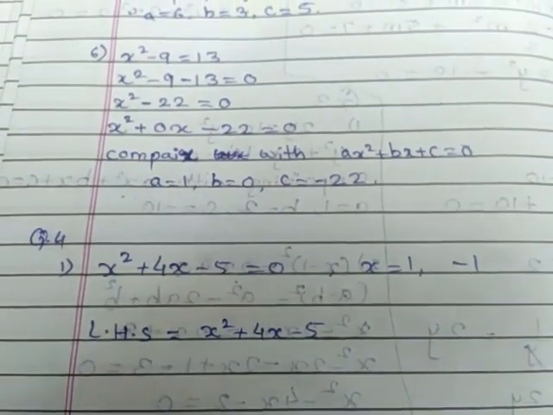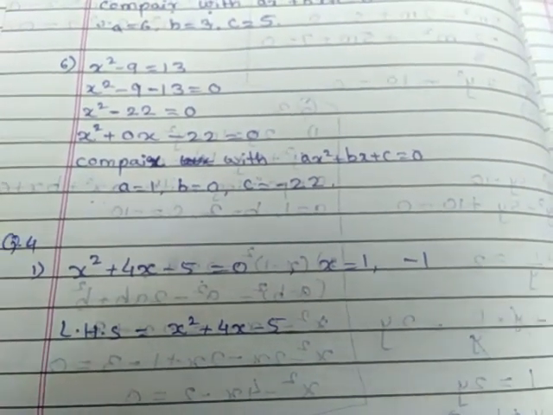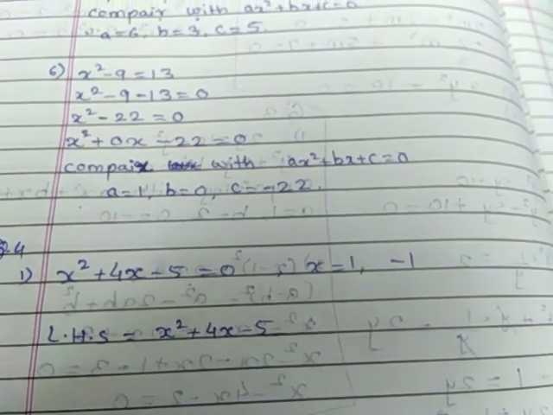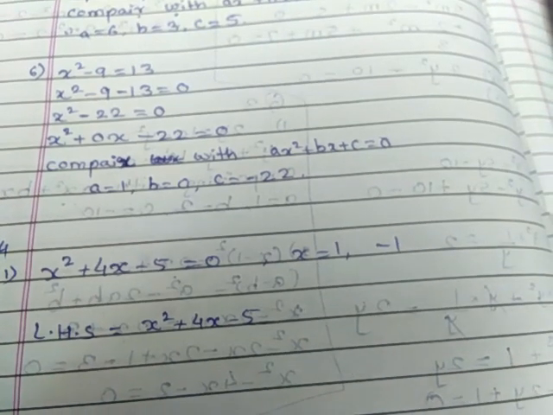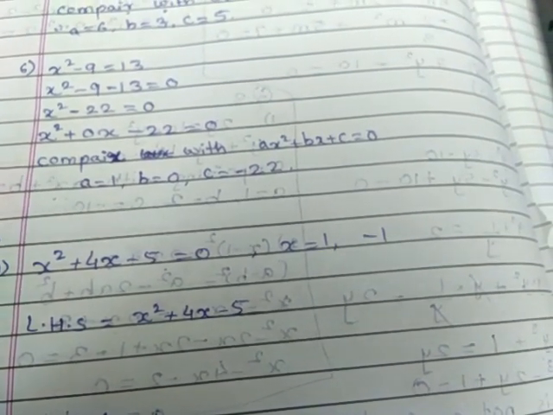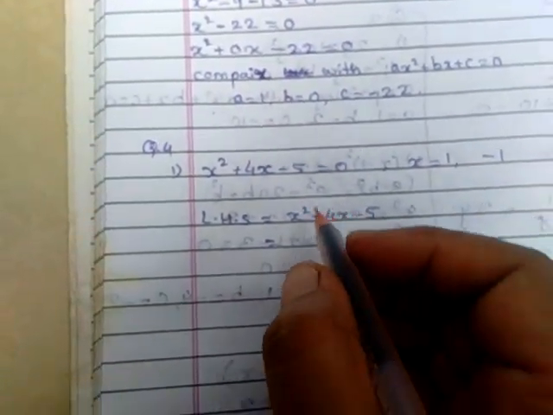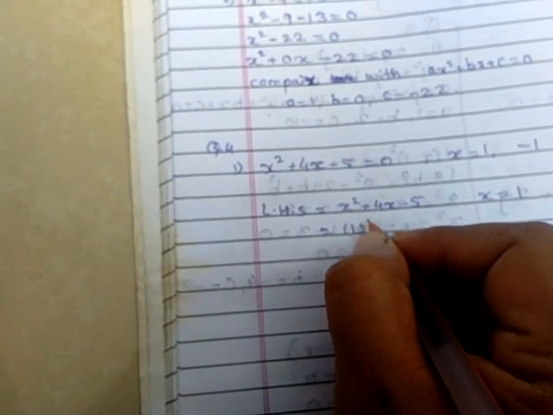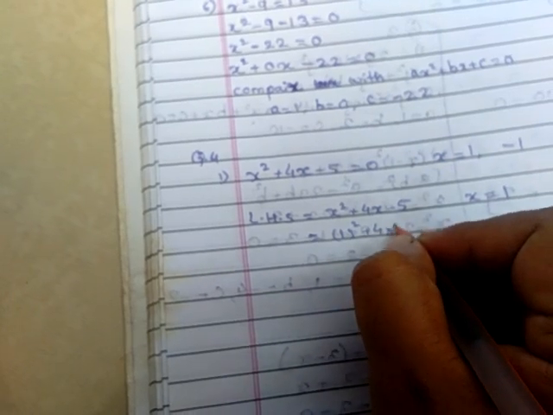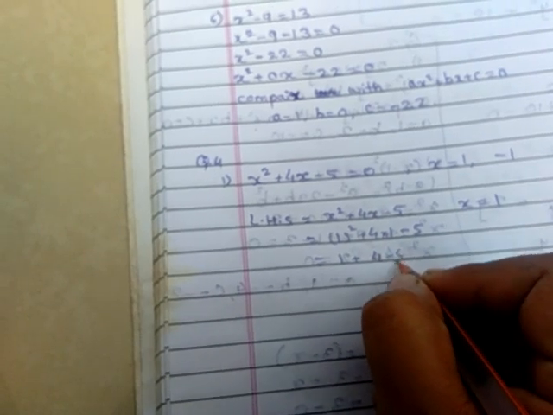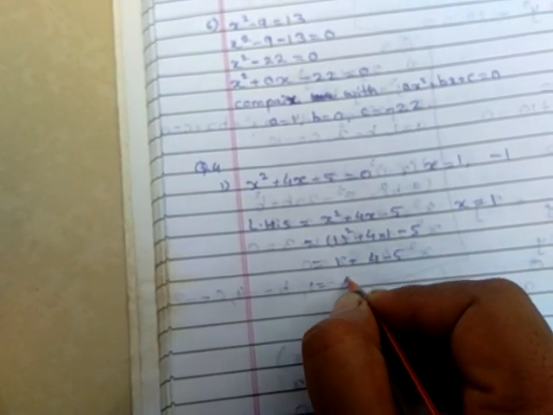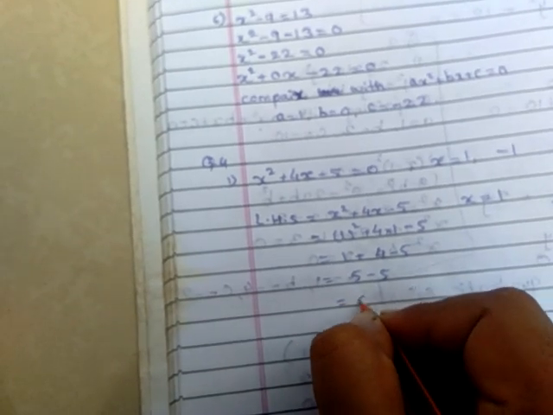Question is x square plus 4x minus 5 is equals to 0. We have to check x equals to 1 and x is equals to minus 1. Like this question we had done in the previous year for the polynomial p of x, p of 1, p of 2, like this. Now we will check for the value of x. We are putting x equals to 1. Wherever x is, we have to put 1. 1 square plus 4 into 1 minus 5. Square of 1 is 1. 4 into 1, 4 minus 5. 4 plus 1, 5 minus 5 is equals to 0.